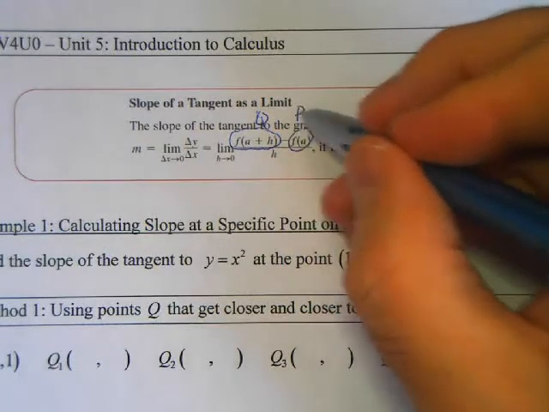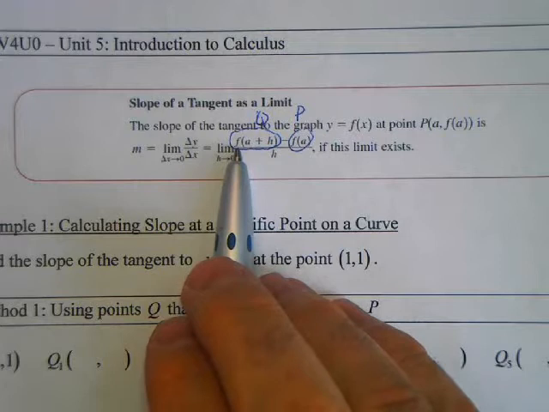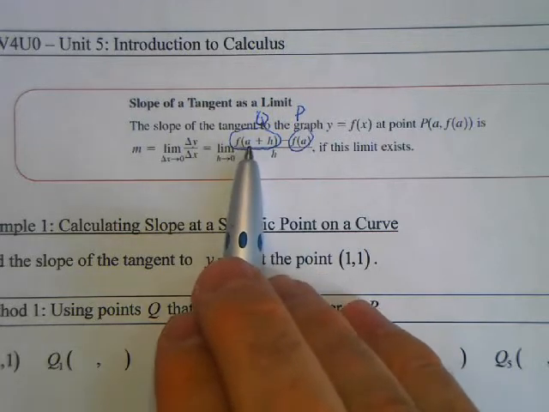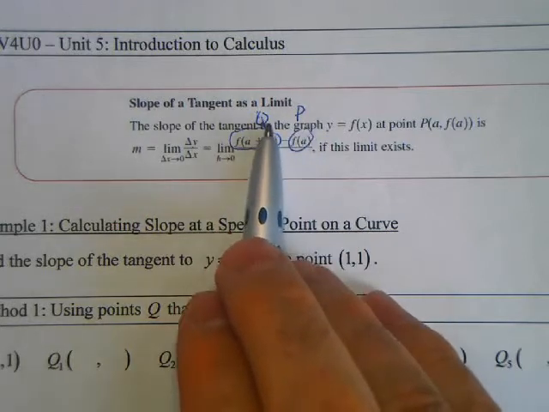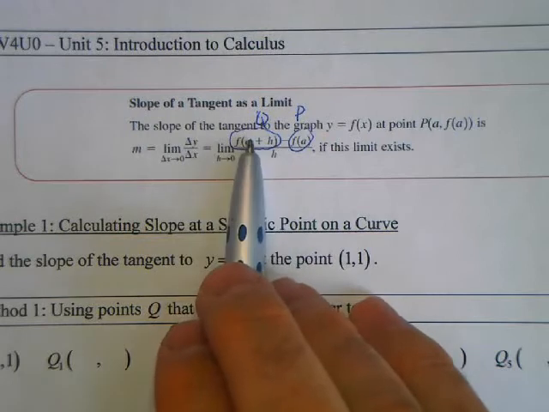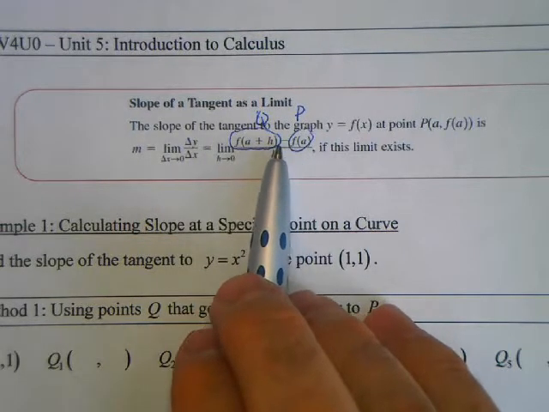These are the y coordinates of Q and of P, since it's f of a plus h and f of a. So basically this on top is the rise, the difference in the y value. And then on the bottom is your h.